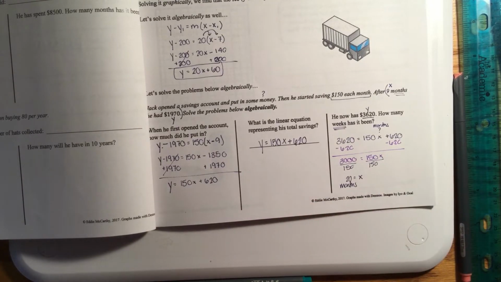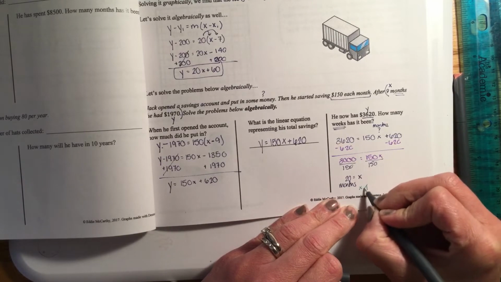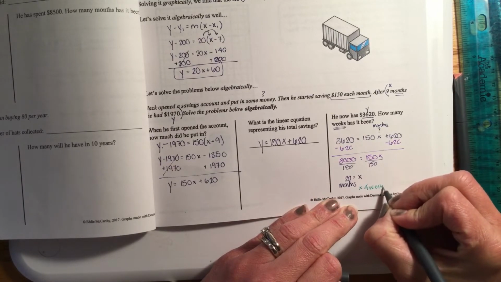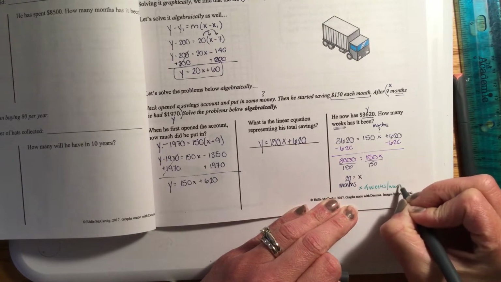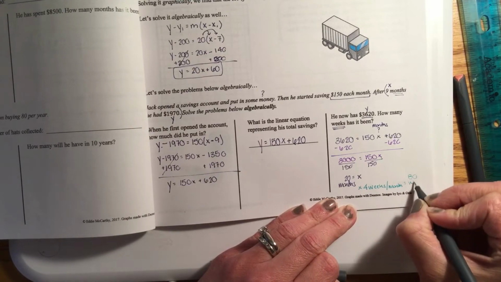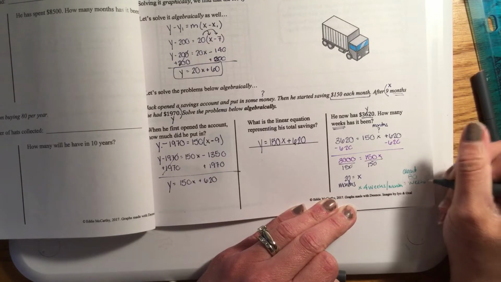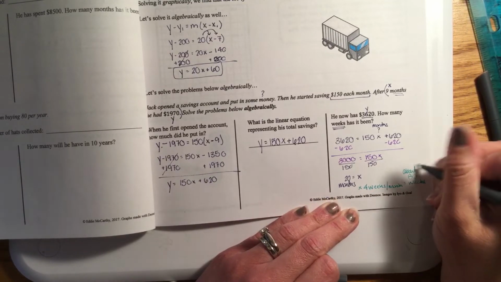So it's kind of tricky because how many weeks are most of the time in a month? It's not always perfect. We're just going to pretend that there are 4 weeks in most months. So I'm going to take this times 4 weeks per month, and that would give us 80 weeks. About 80 weeks.